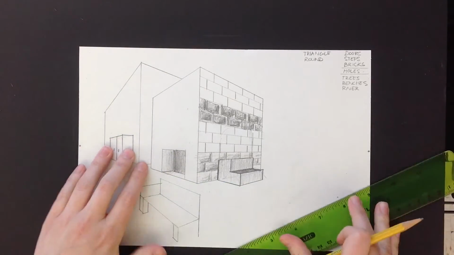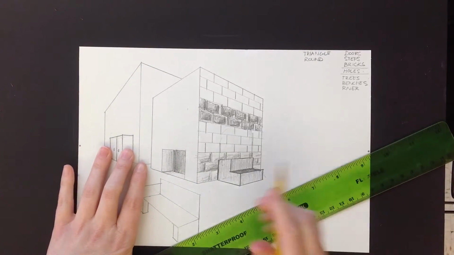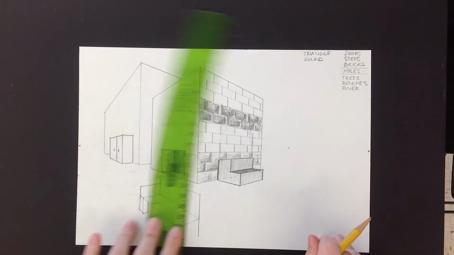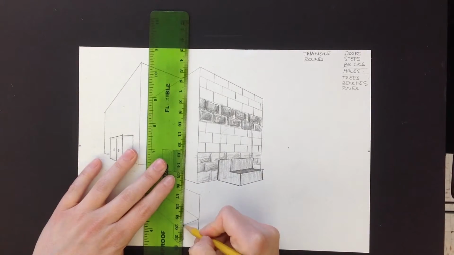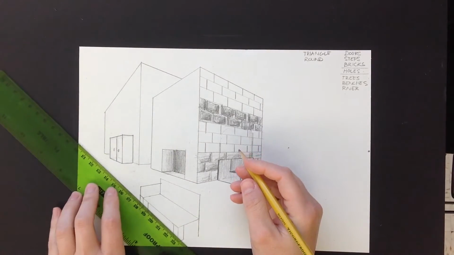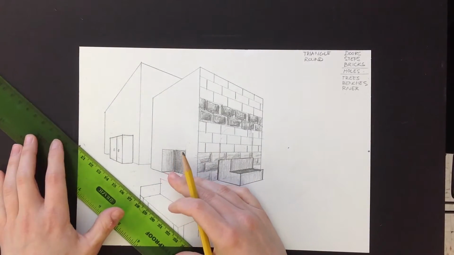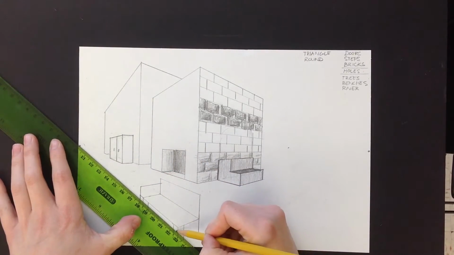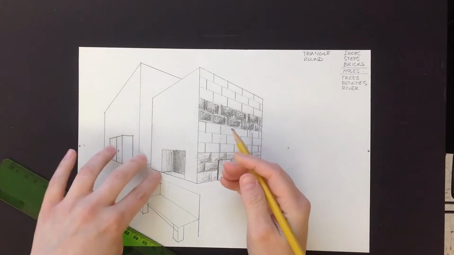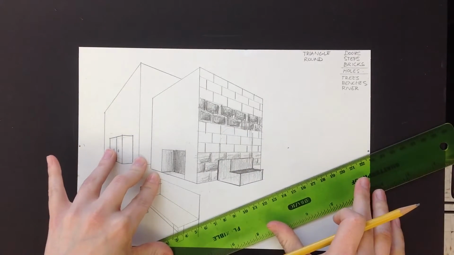And again, this is just your basic shape. Once you get it down, then you can go back and add the details of like the wood plank, if that's what kind of bench you want.